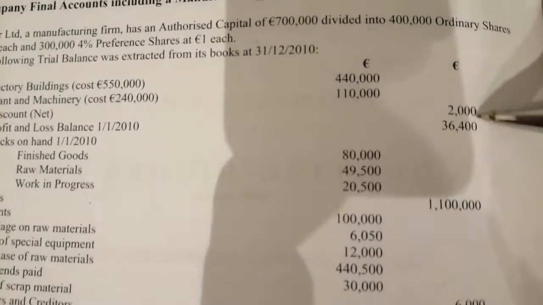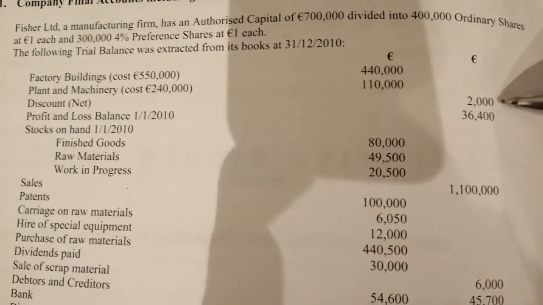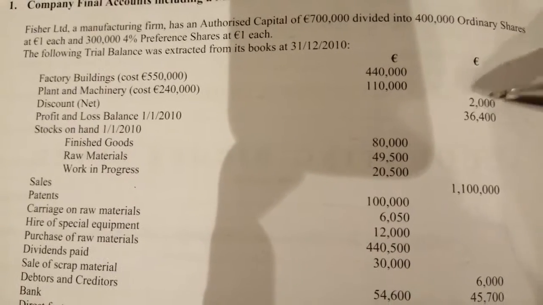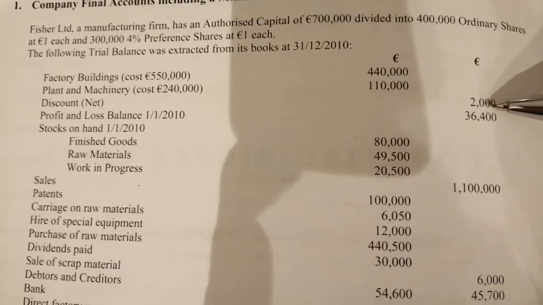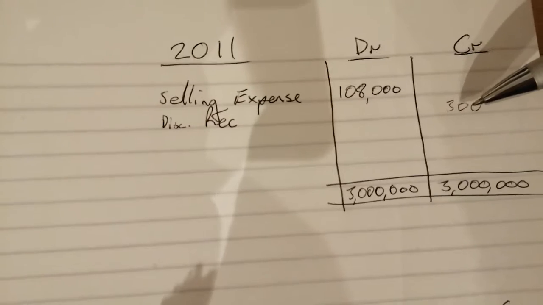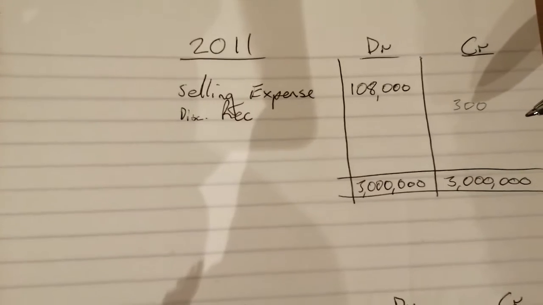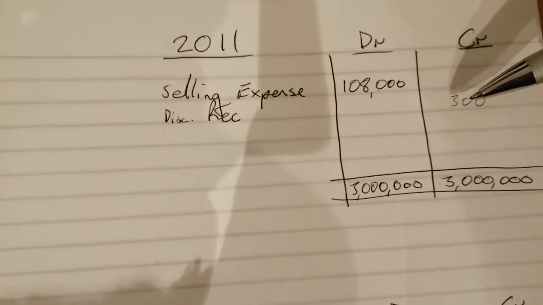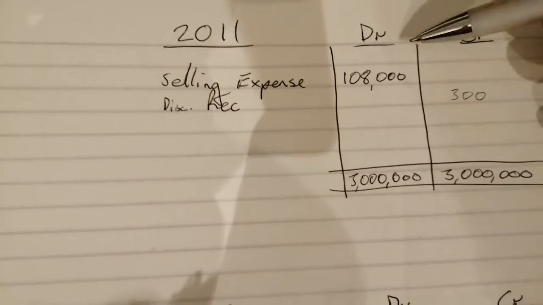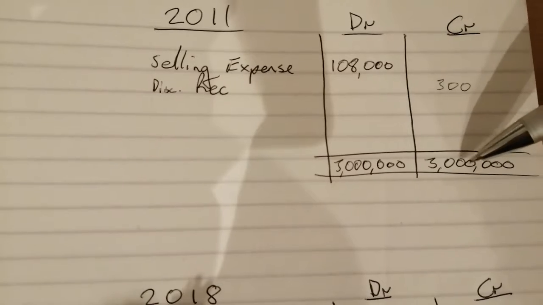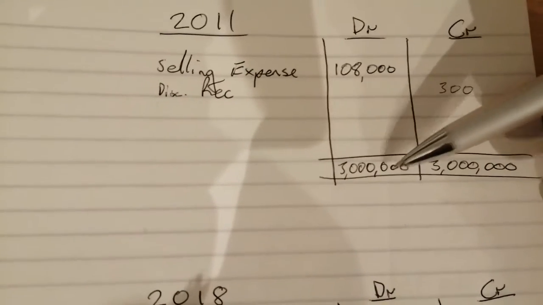We saw later on in the question how the discount received was 2,000 already, and you had to add another 300 to it to make it 2,300. So we saw that earlier, and now we're doing the actual adding of 300 onto the discount received. We just haven't put in the original figure of 2,000 here, we're just adding in the 300. If we add 300 more onto the credit side of this trial balance, it will no longer balance. This will go up to 3,300,000, and this will still be 3 million.